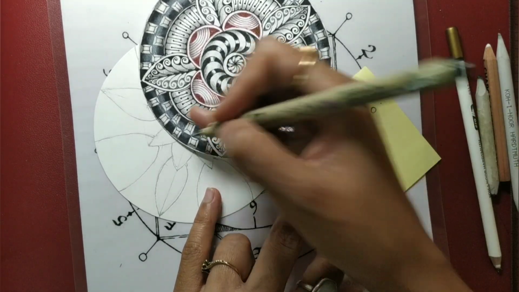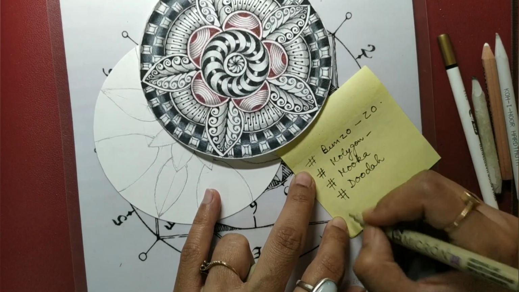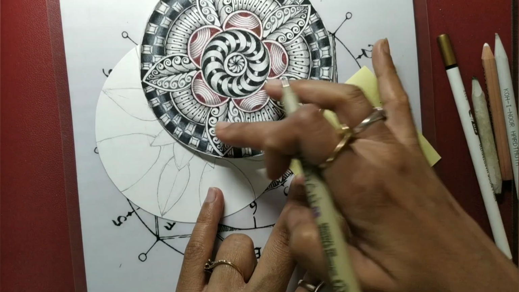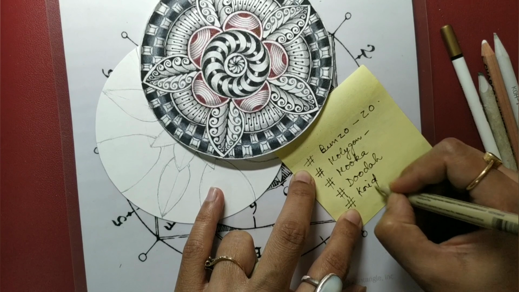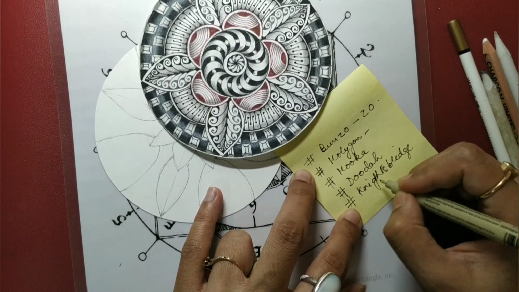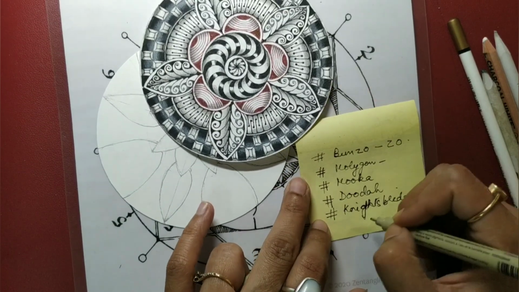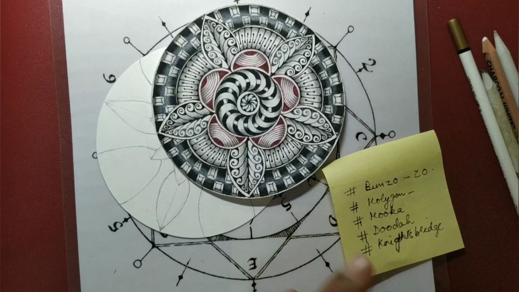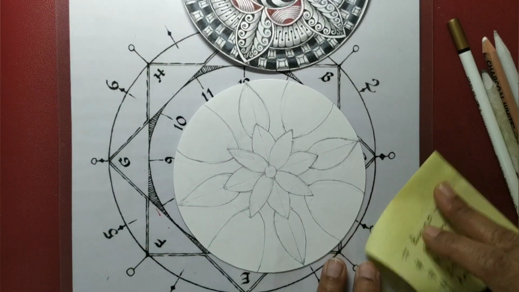The fourth tangle that we used is called Duda. Yeah, again a Zentangle original. And the fifth tangle that we used is called Knight's Bridge. Yeah, Knight's Bridge. So these are the tangles that we used in yesterday's style, right? And today we'll be working on this string.